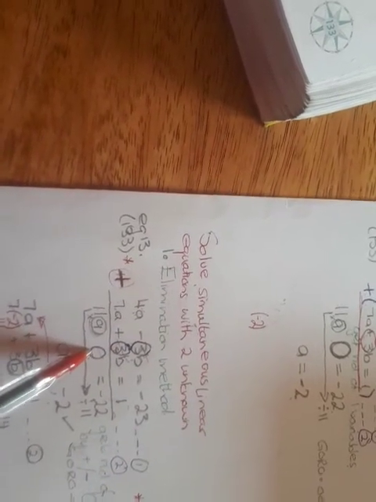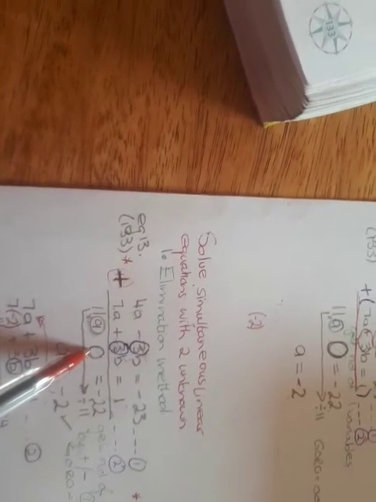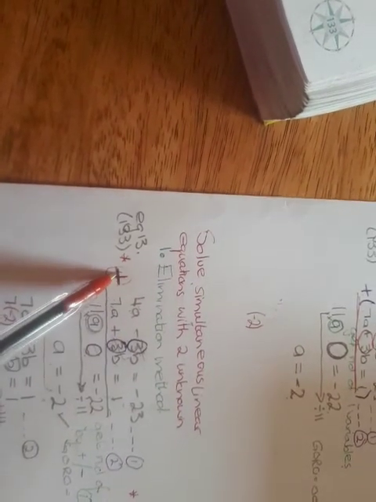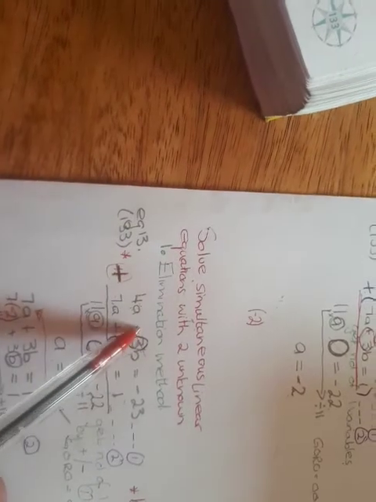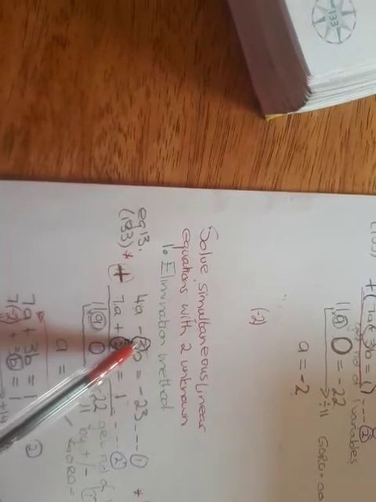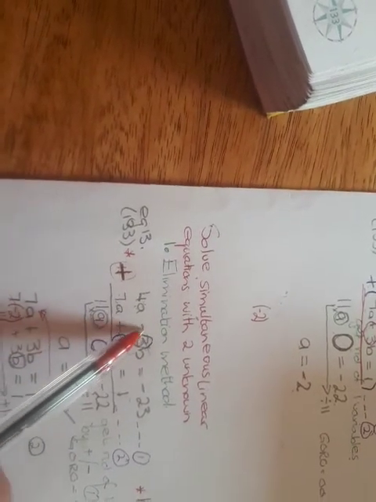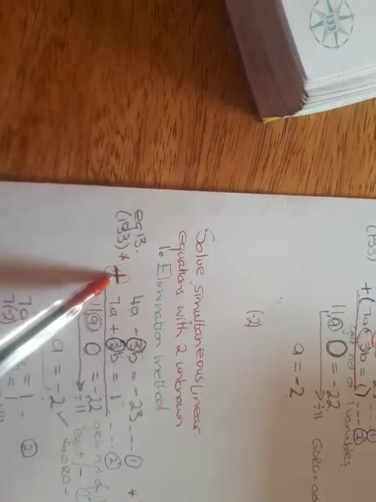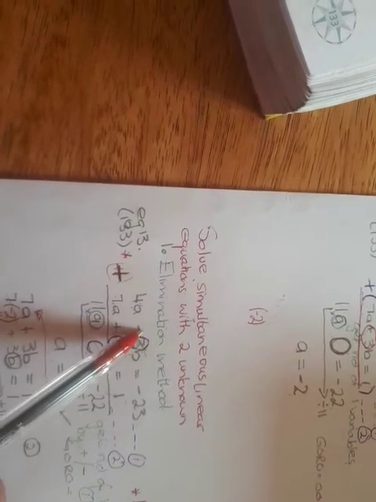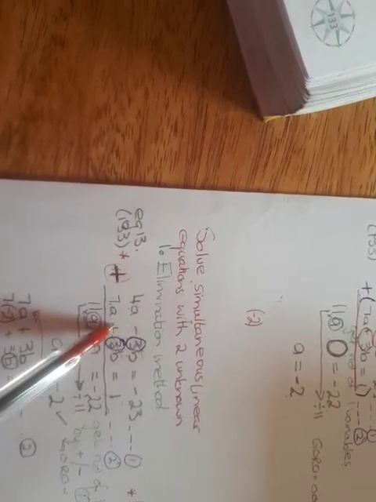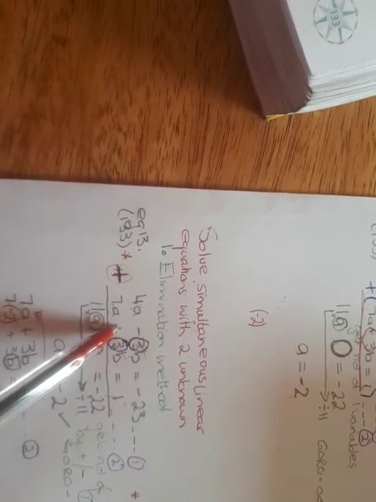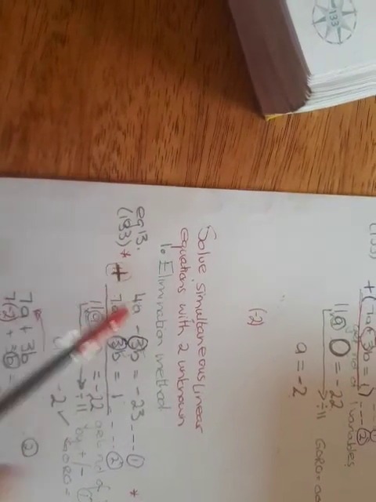With that, you did not eliminate that. So remember, the plus and the minus is determined. If this coefficient that is the same has opposite signs, then you add. If they have the same sign, so both are positive or both are negative, then you would actually subtract.